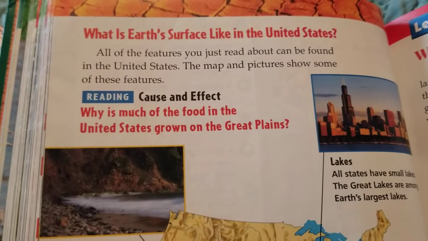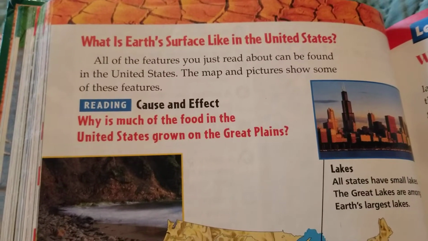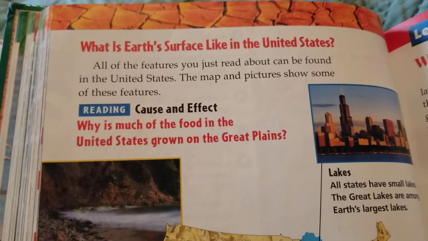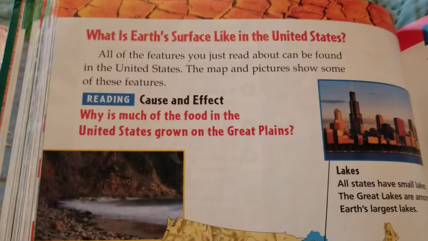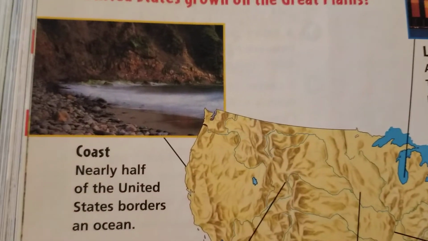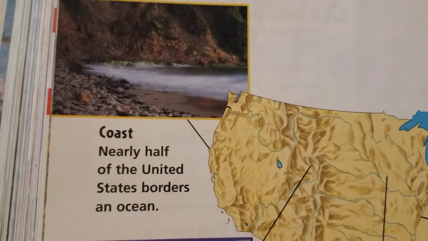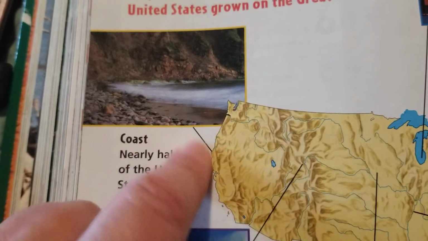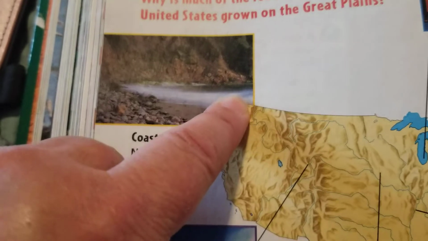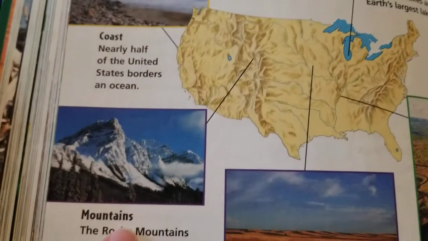All right. What is Earth's surface like in the United States? All of the features you just read about can be found in the United States. The map and pictures show some of these features. So there's a picture of a coast. Nearly half of the United States borders an ocean. This is the west coast that is on the Pacific Ocean, where California, Oregon, Washington State are.